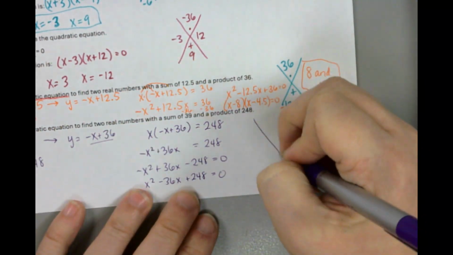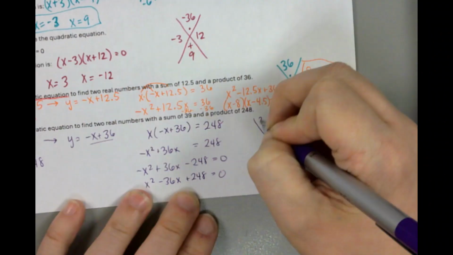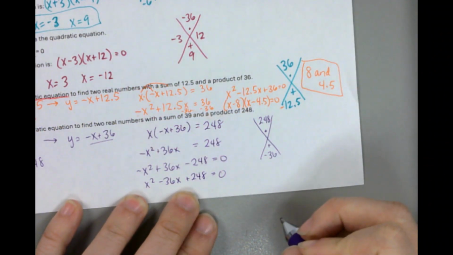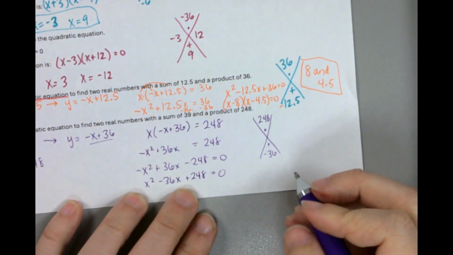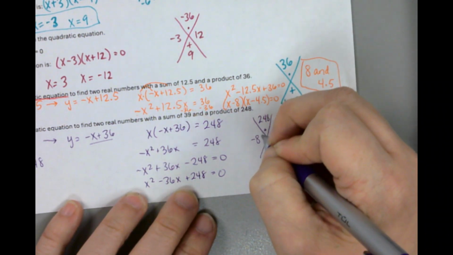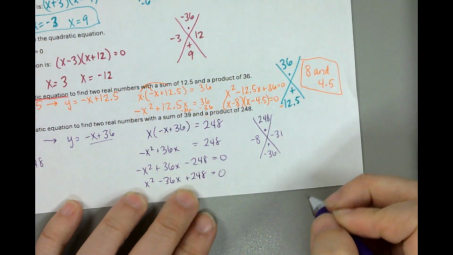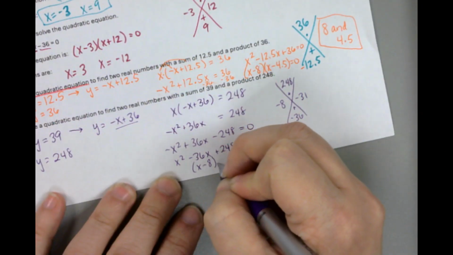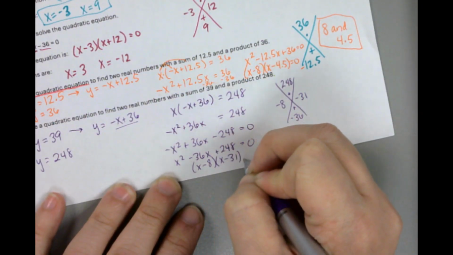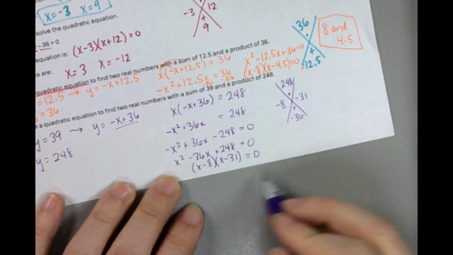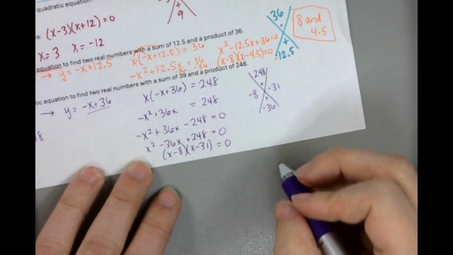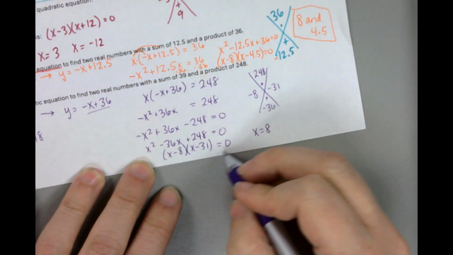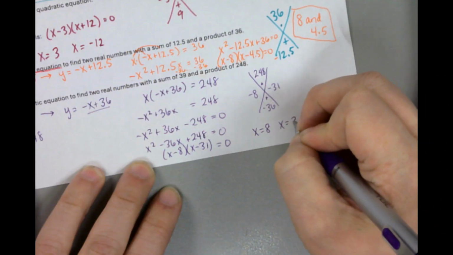So I'm now looking for two numbers that multiply to 248 and add to negative 36. Those two numbers are negative 8 and negative 31. So that means I have x minus 8, x minus 31 equals 0. If each of these equals 0, then I would need to add 8, x equals 8. I would need to add 31, x equals 31.